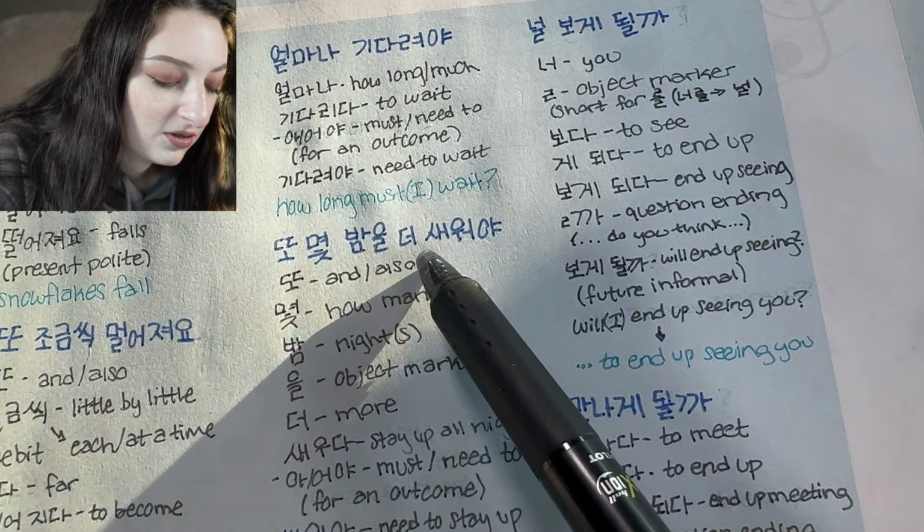But we'll get there. 더 means more. Then this verb 세우다 means to stay up all night. Yeah, they have a word specifically with this meaning implied. This verb does have a couple other similar meanings, but in this case, stay up all night. Then you can see we have a repeat of grammar, right? So again, we're adding this must, need to ending to achieve a certain outcome. So we combine those together into 세워야, need to stay up.